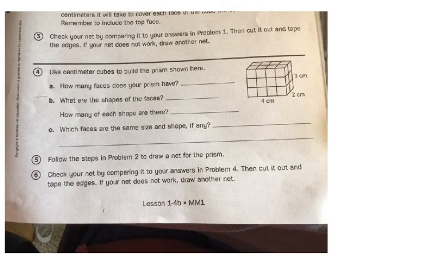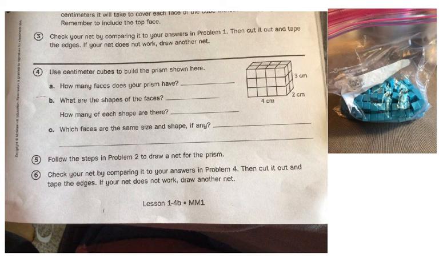Number 4 says use centimeter cubes to build the prism shown here. So go ahead and use those cubes again. This time, we are building a 4 by 2 by 3. Here's my question. What would be the volume of this 3-dimensional shape?